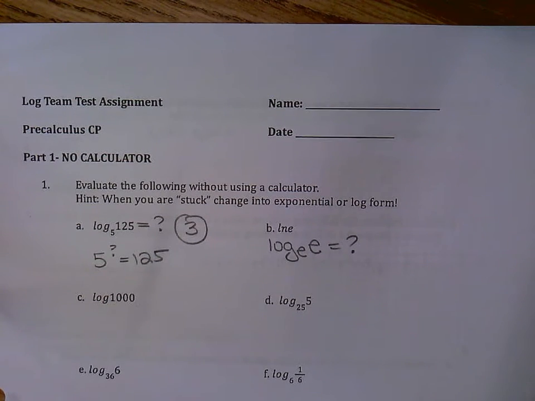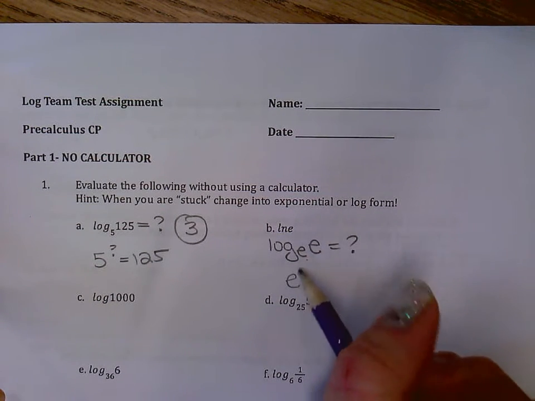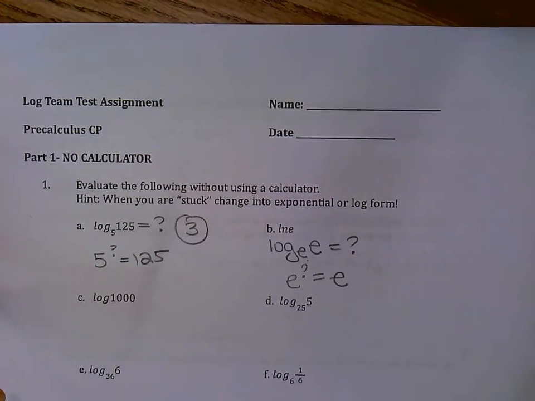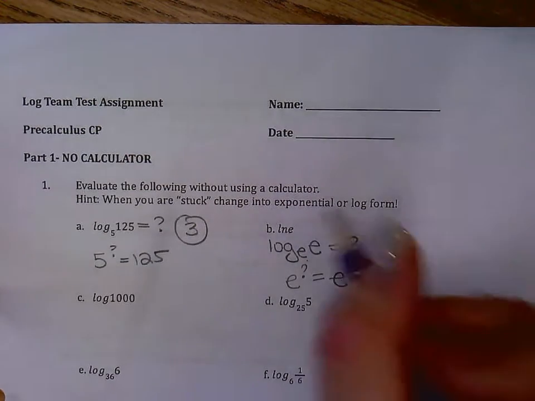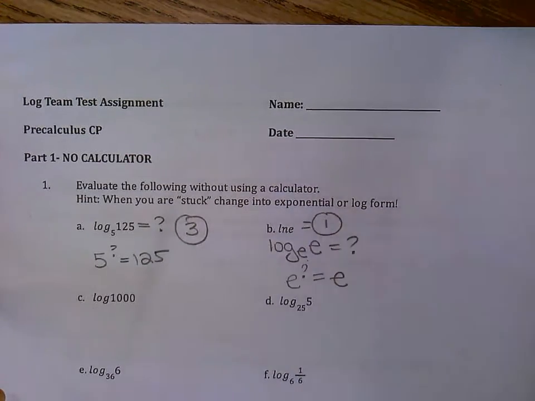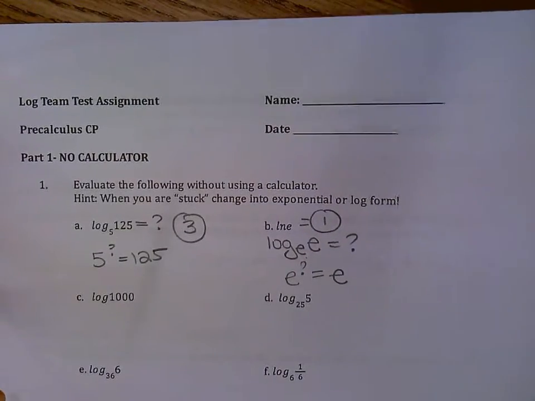This is a natural log, so I could actually rewrite it as log base e, so I can see the base. So e raised to what power will give me back e, which is itself? So the natural log of e is always equal to 1 because e to the first power gets back itself.